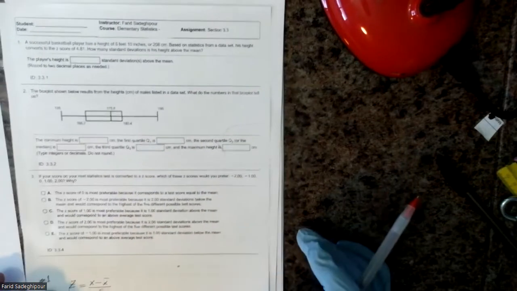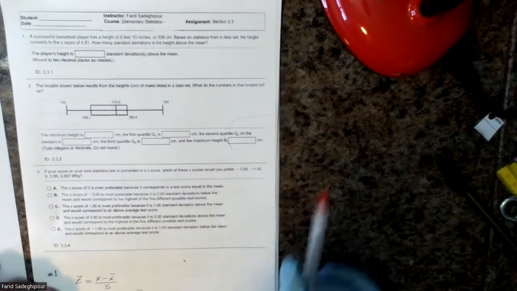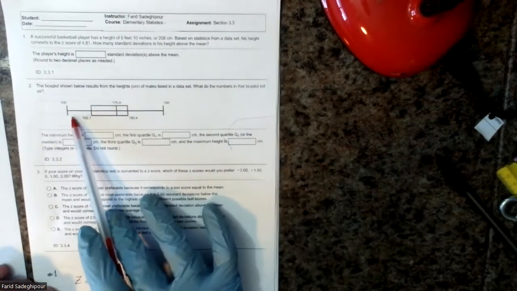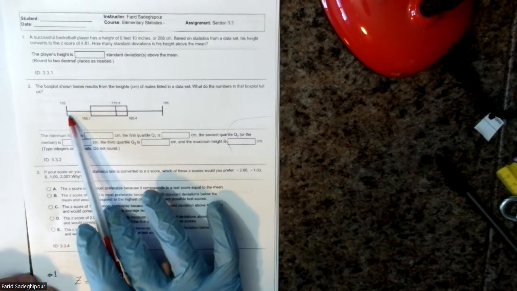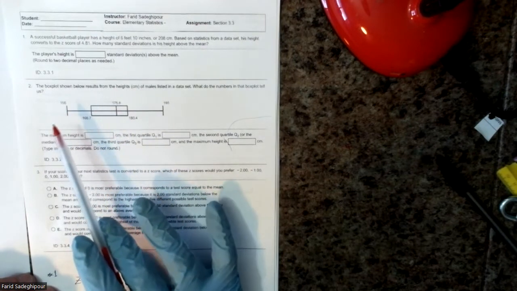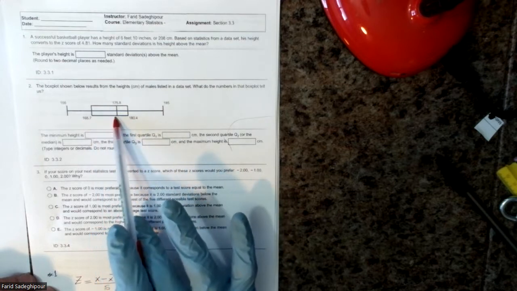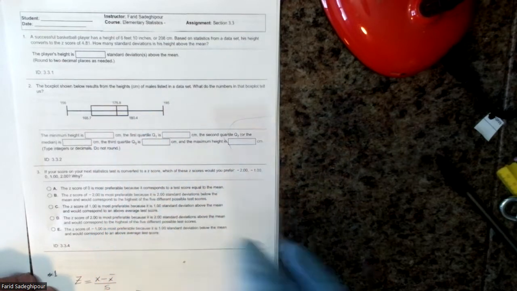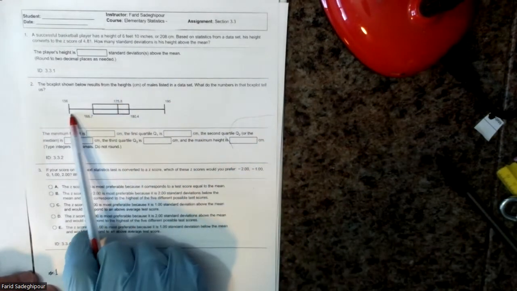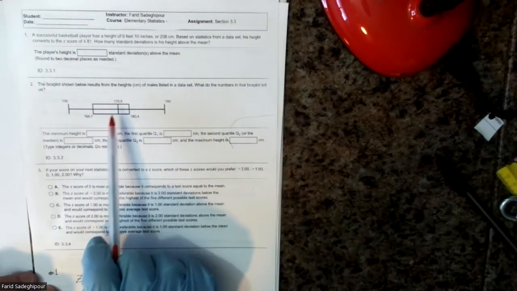And then problems 2 and 3. They just show the box plot here. You remember the box plot, there are 5 numbers in it: minimum, maximum, Q1, Q2, Q3. So you input those numbers here.